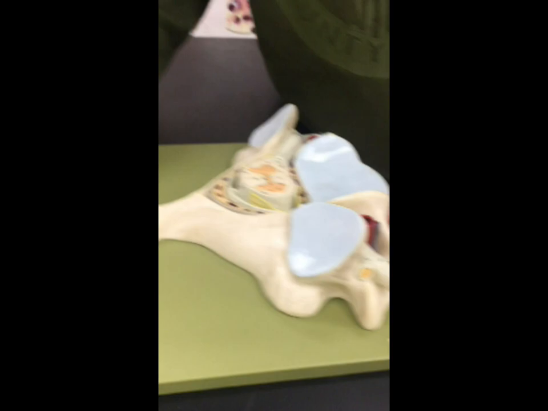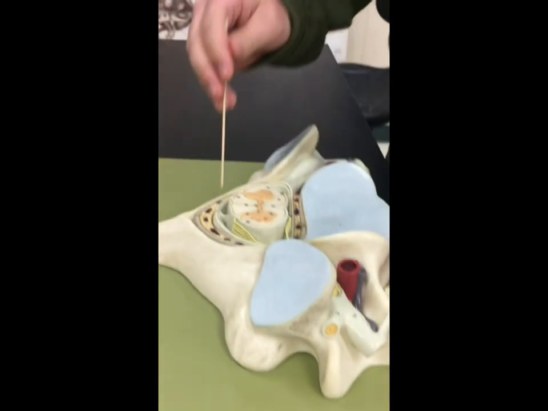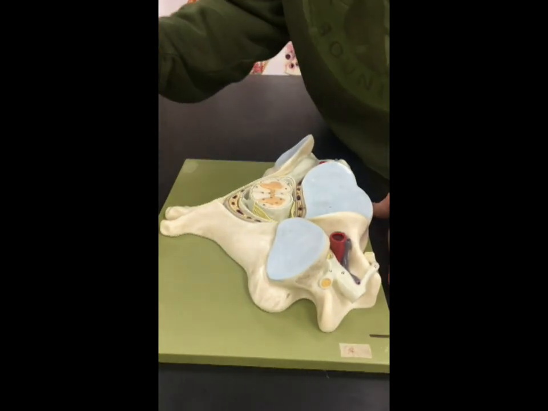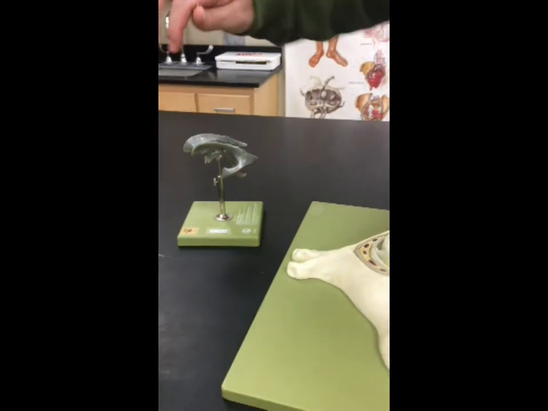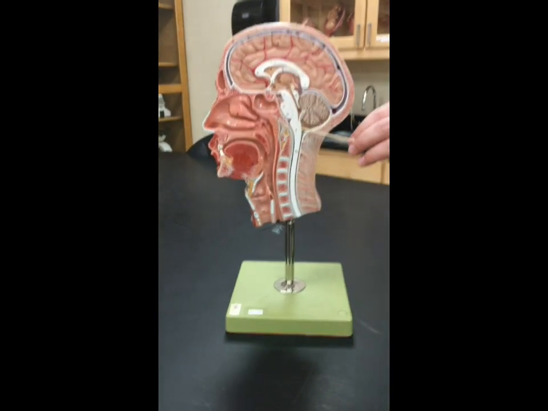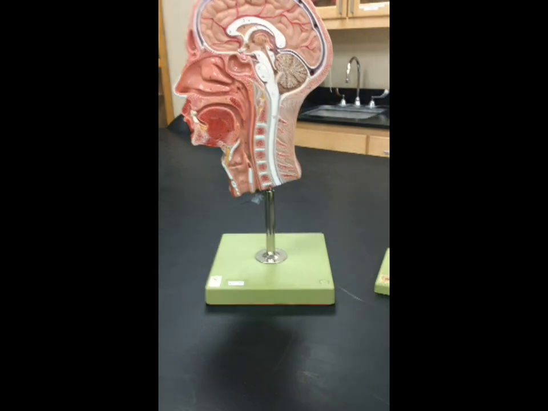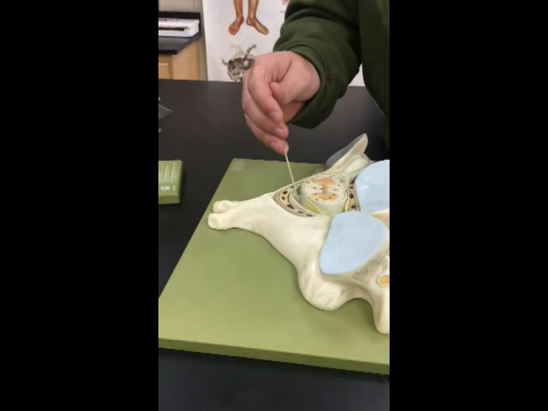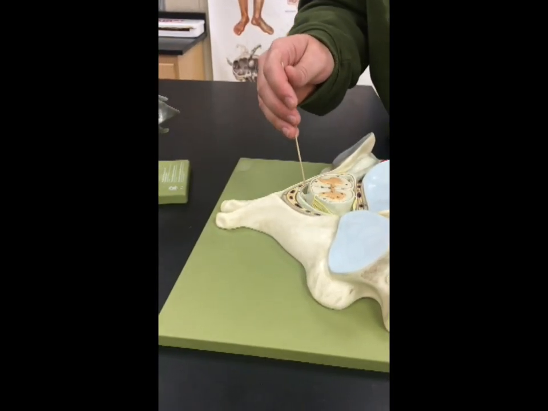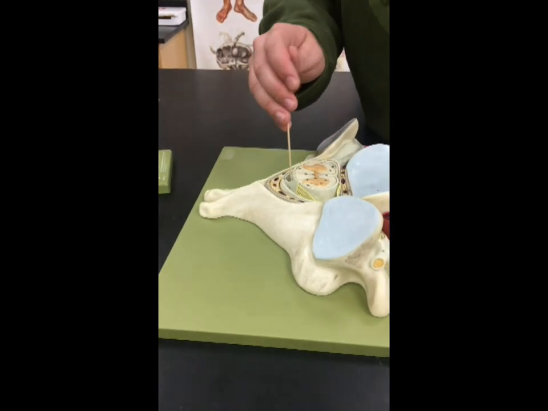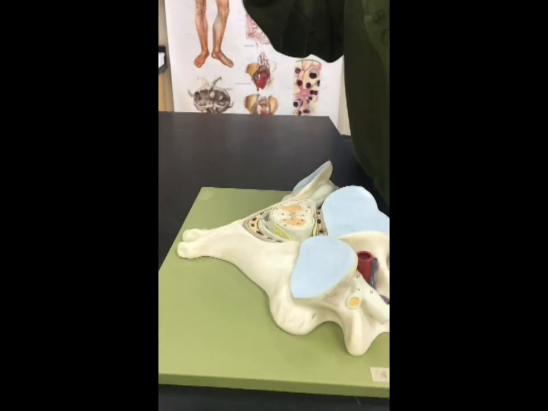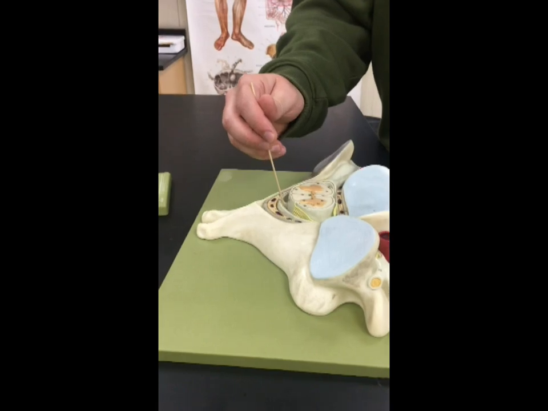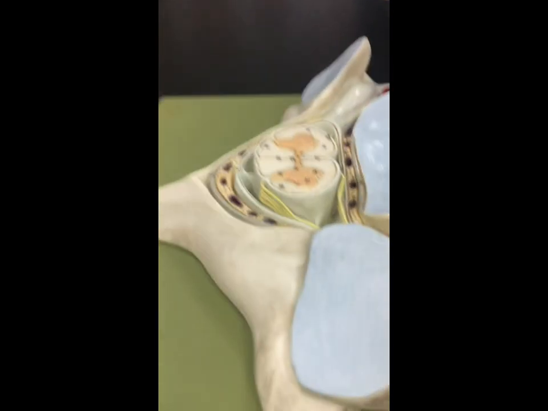Here's that spinal cord model that we were looking at before. Going all the way down in the subarachnoid space around the spinal cord is where that cerebral spinal fluid will extend all the way down to. So it's pretty cool to see how far it extends down the body. It'd be right here, right outside the spinal cord.